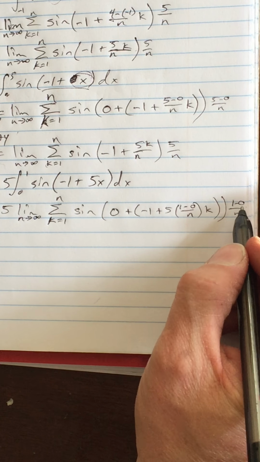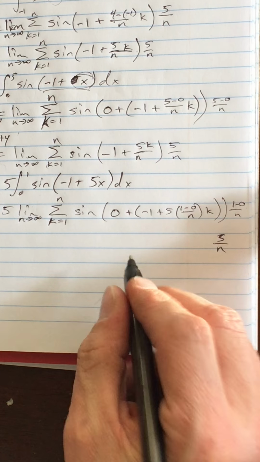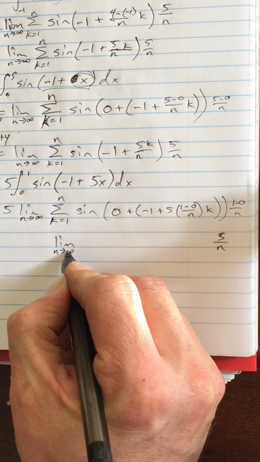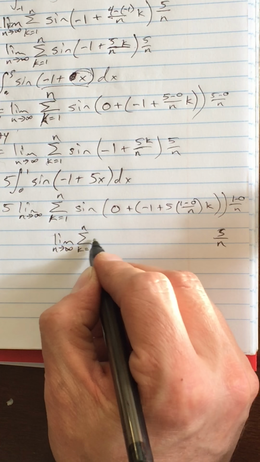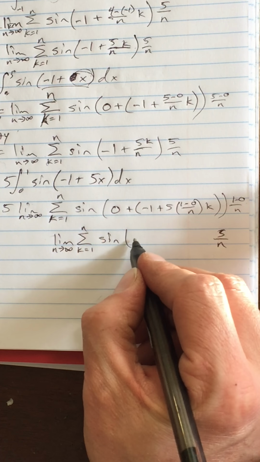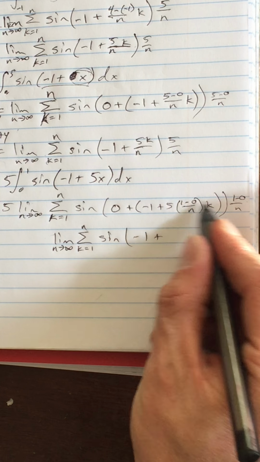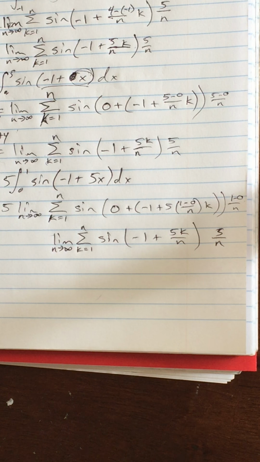And so 1 minus 0 is 1 times 5 gives us 5 over n, and then we have the limit as n approaches infinity of the sigma notation k equals 1 to n of sine of -1 plus, and then that's 5 times 1 times k, which is 5k over n, like so. And we get what the other one was.